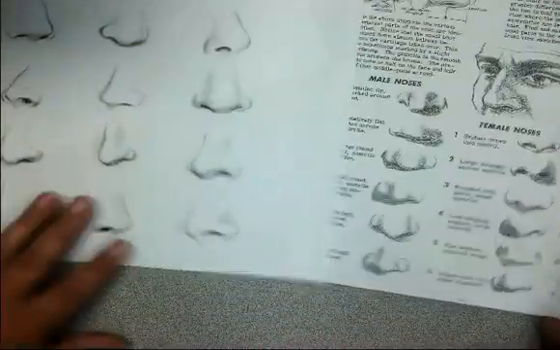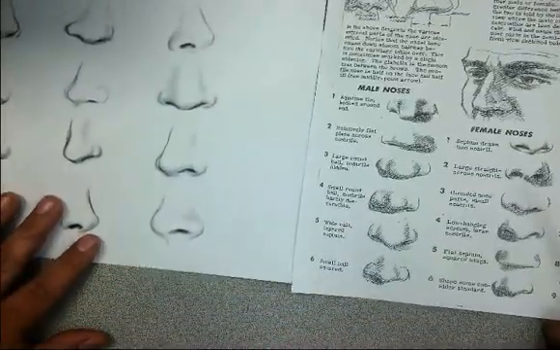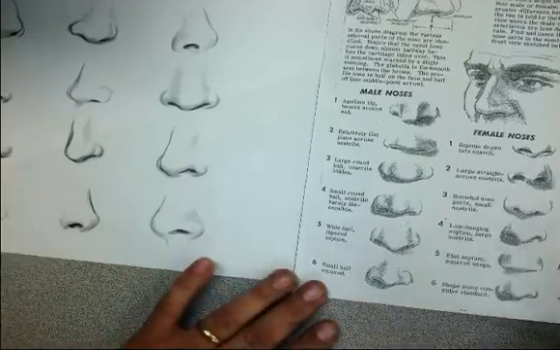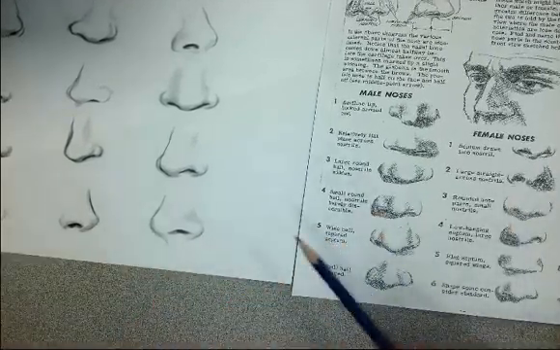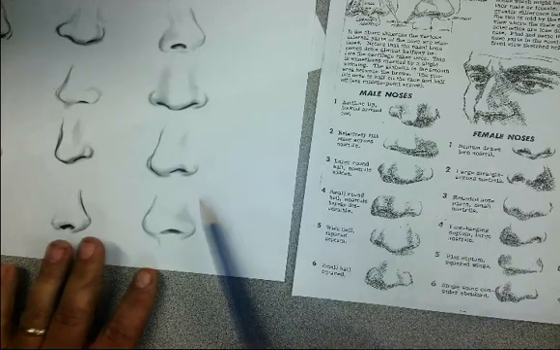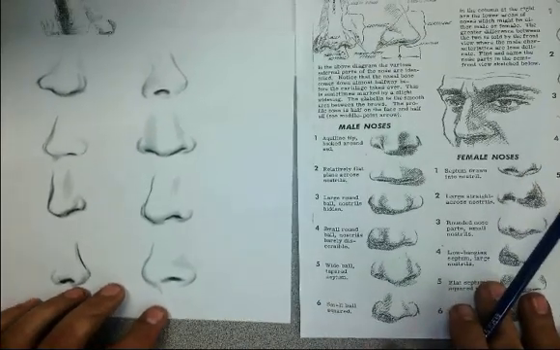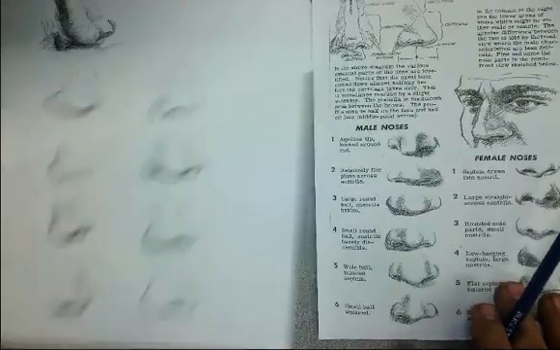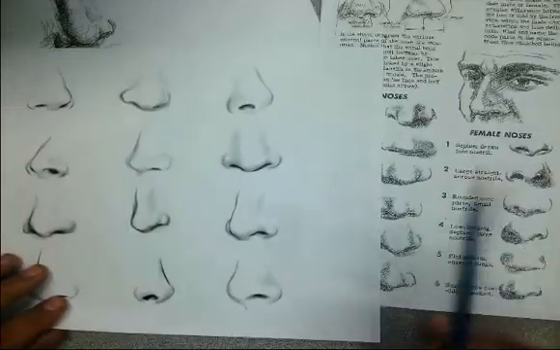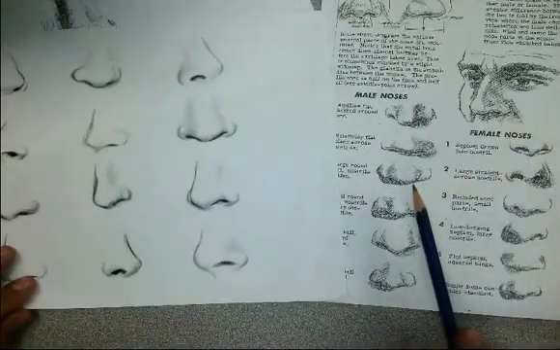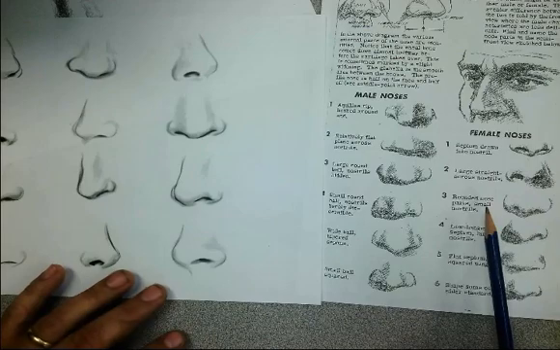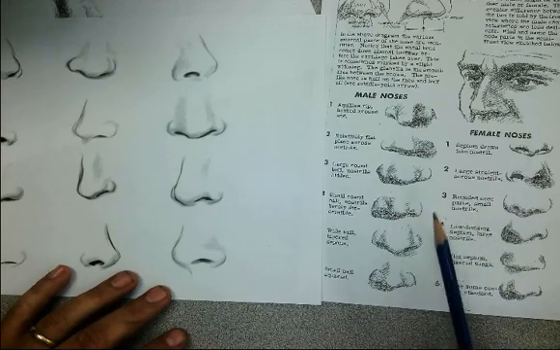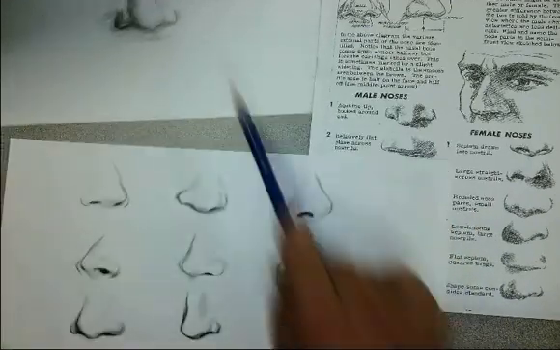In the Google Classroom, there are two different handouts that go over different ways that you can draw the nose from different angles. I want you looking at these different handouts that are here. Come in and choose 5 of these noses that you are going to practice all on the same page in your sketchbook.